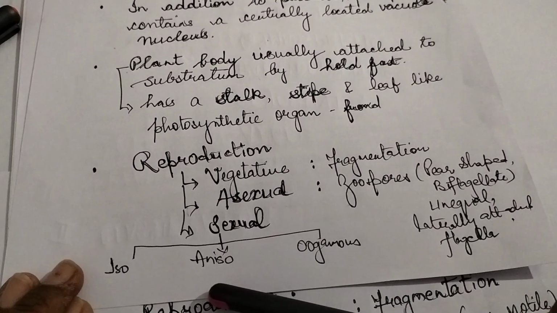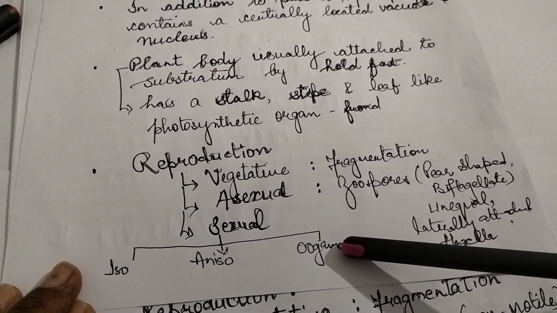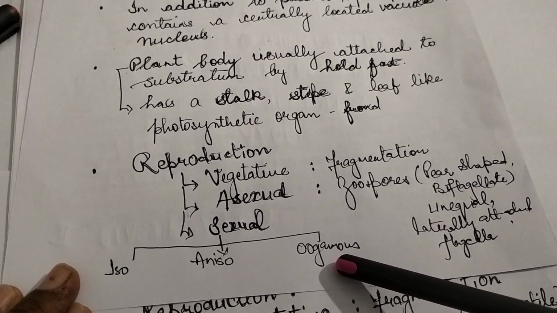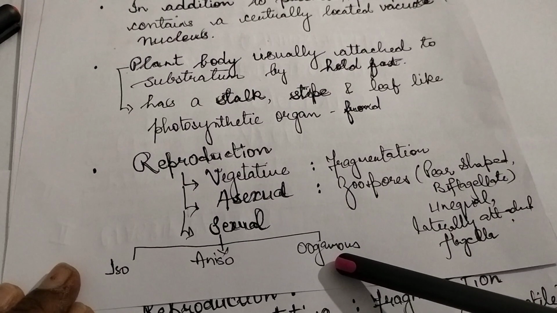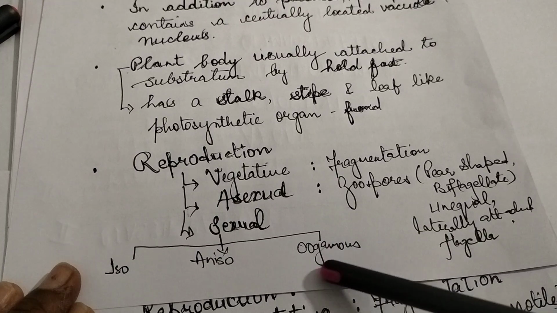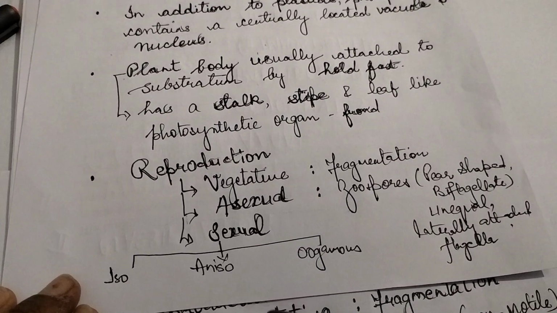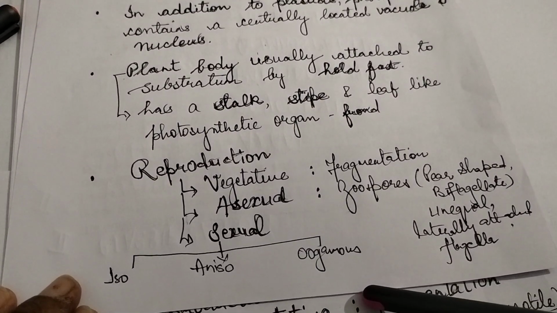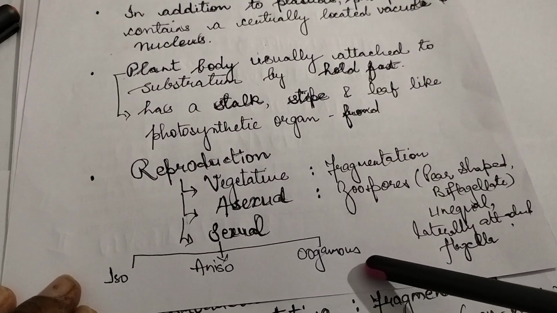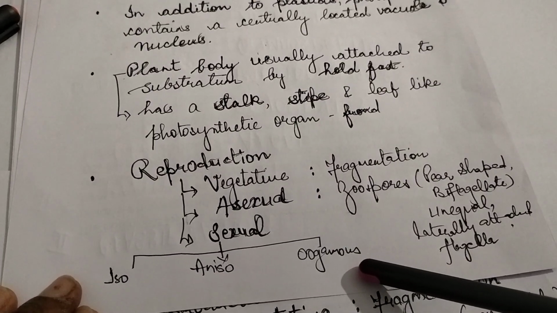And you all know fusion of gametes takes place here, so they may be aniso or oogametes. Now here, fusion of gametes may take place in water, because they are mostly marine, mostly aquatic. So fusion of gametes here may take place in water or within the oogonium. In oogamous type of reproduction, an oogonium, a spore bearing body, is produced where fusion of gametes takes place.